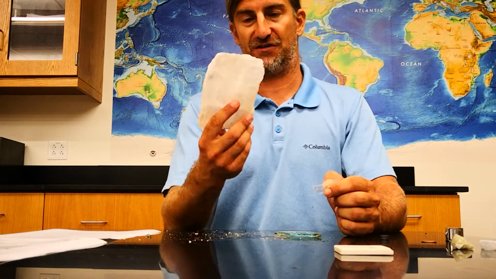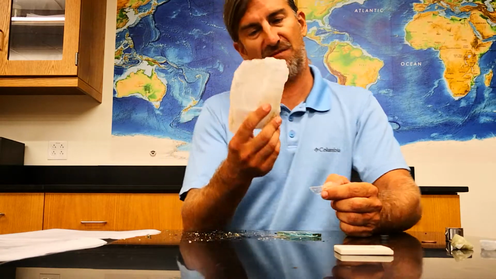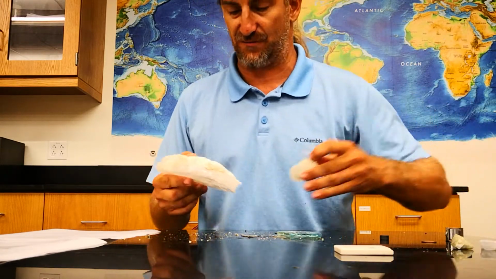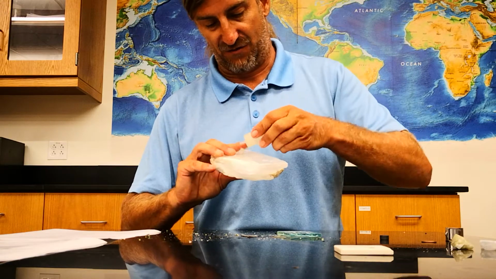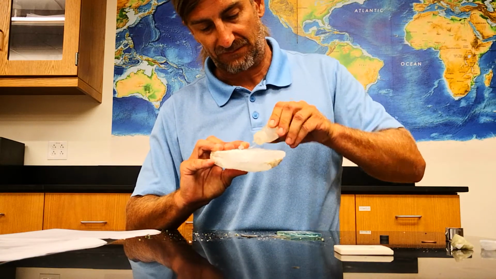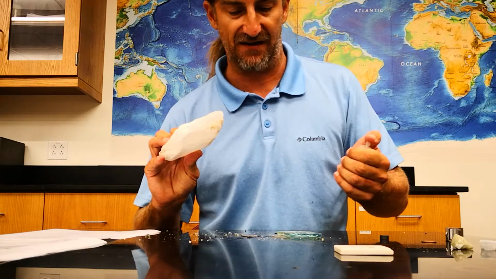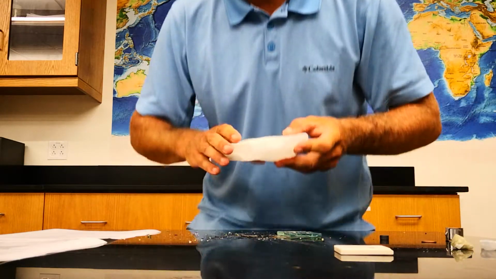It's definitely transparent. You can see through it, maybe again a little bit of whitish color, but this one can be scratched with my fingernail, and this one does not fizz. No fizzing, so that tells me it does not contain calcium carbonate.